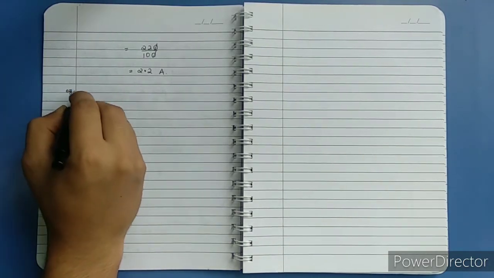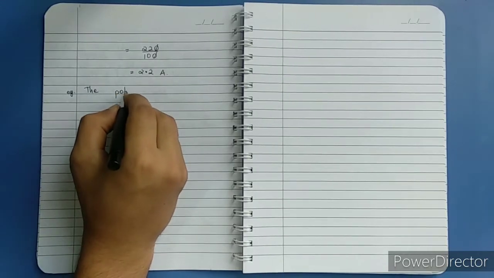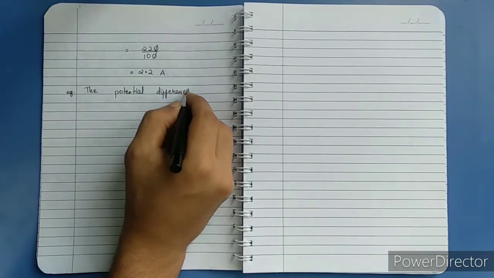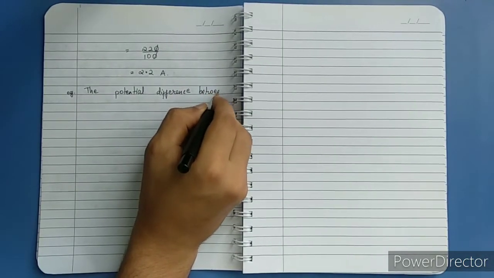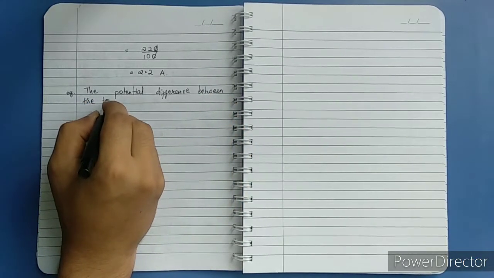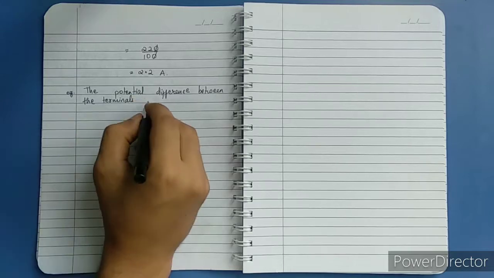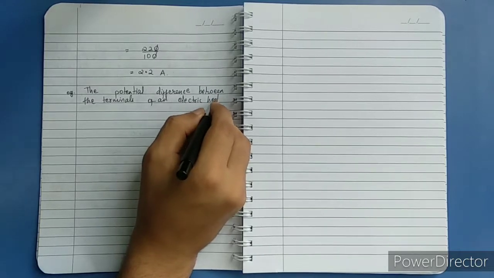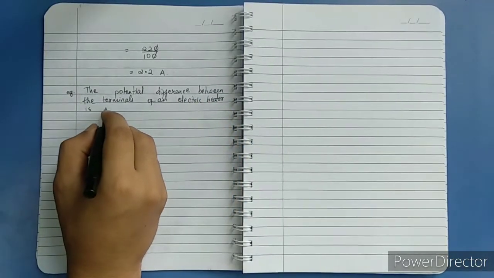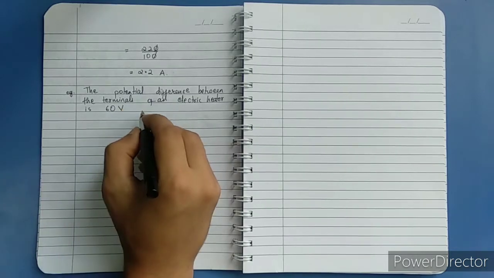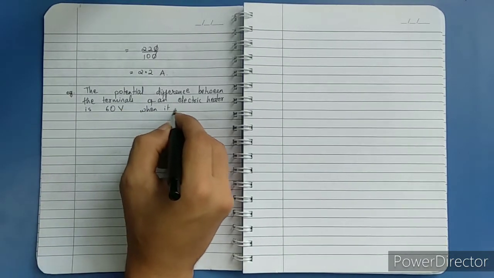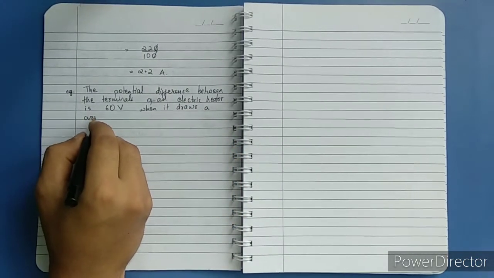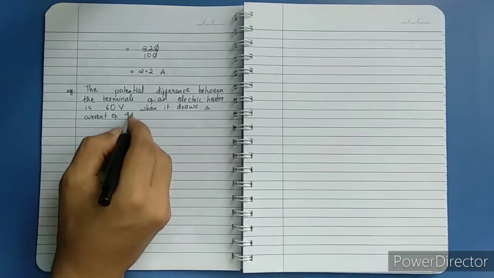Okay, next example. The potential difference between the terminals of an electric heater is 60 volt when it draws a current of 4 ampere from the source.